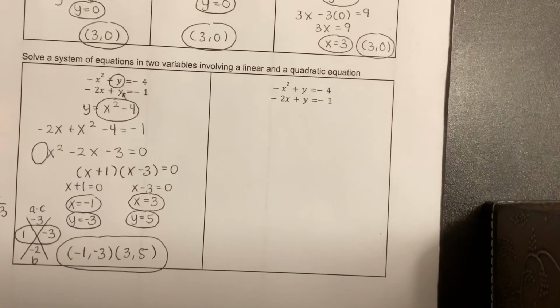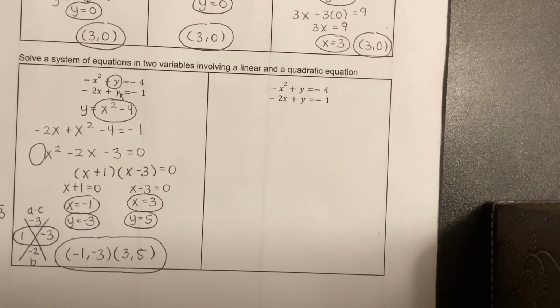All right. I'm going to show you again, same one, but we're going to do it with elimination instead of substitution. When you're trying to do elimination, you can only eliminate if they're exactly the same variable. So x's I can't eliminate because I have a squared and I have just an x. The only thing I can eliminate here is a y.